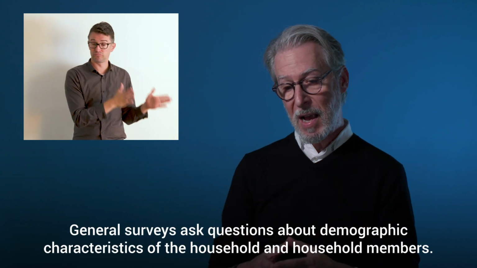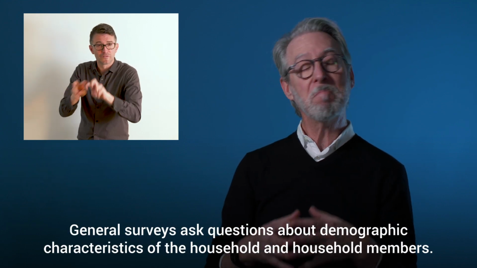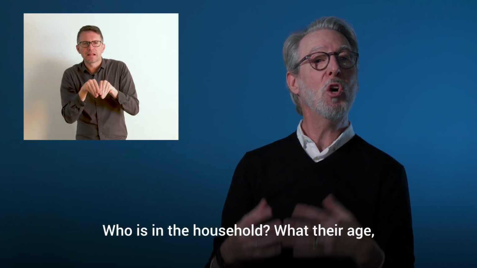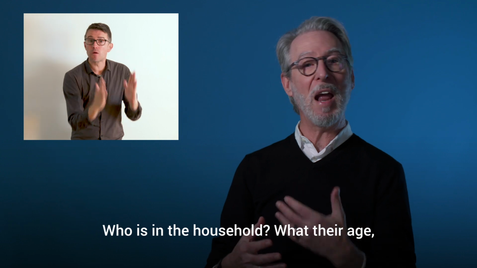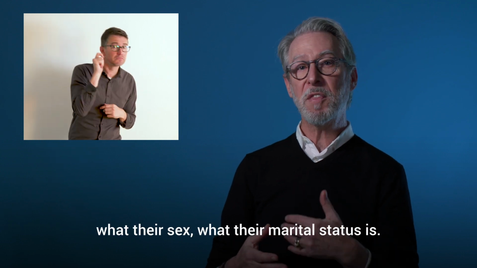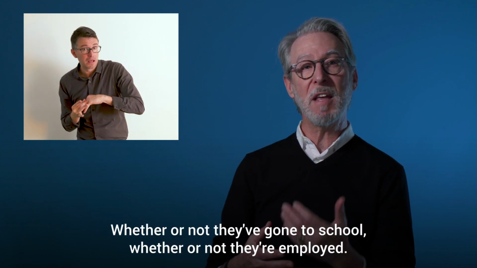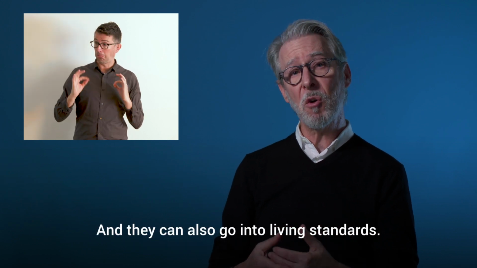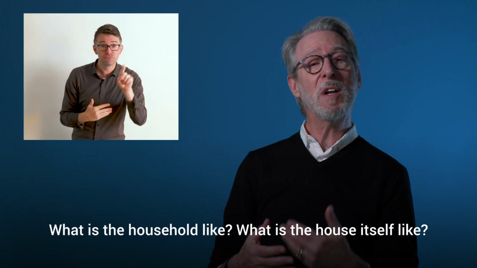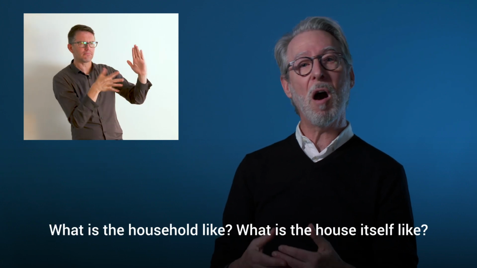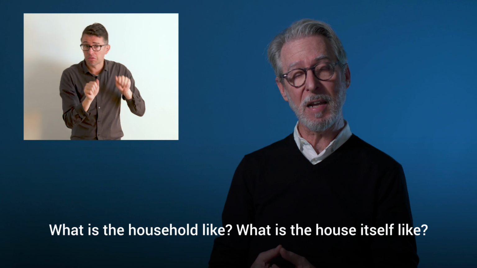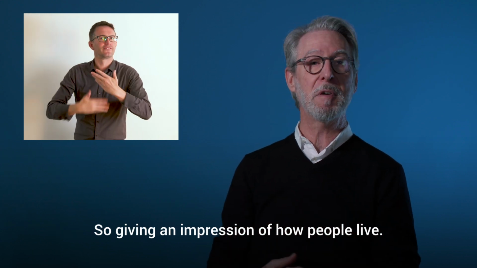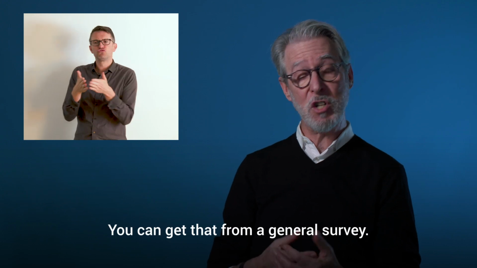General surveys ask questions about demographic characteristics of the household and household members. Who is in the household, what their age, what their sex, what their marital status is, whether or not they've gone to school, whether or not they're employed. And they can also go into living standards. What is the household like? What is the house itself like? So giving an impression of how people live. You can get that from a general survey.